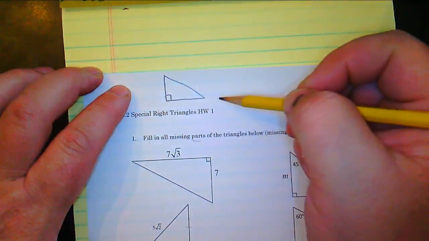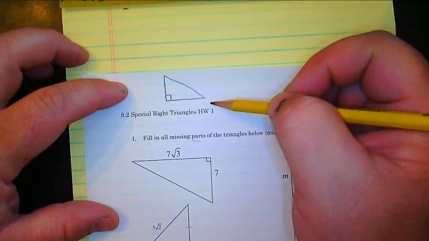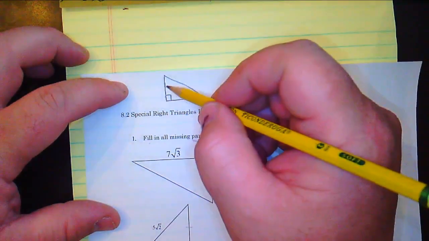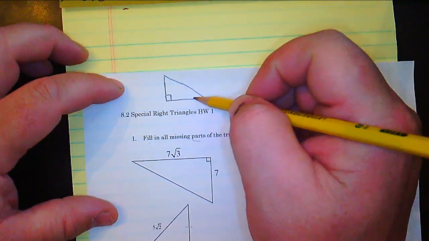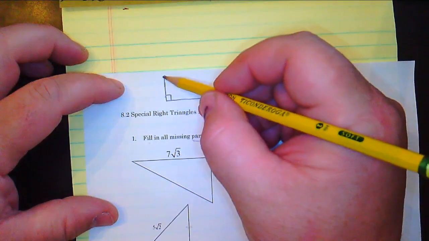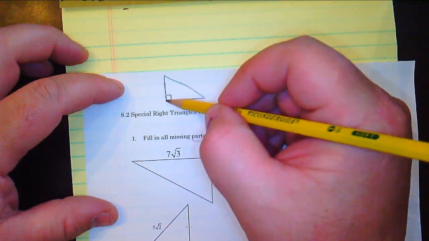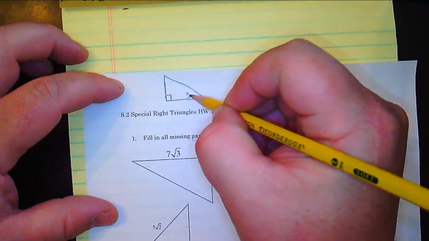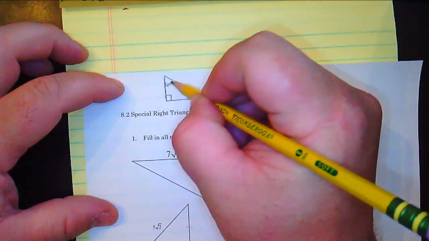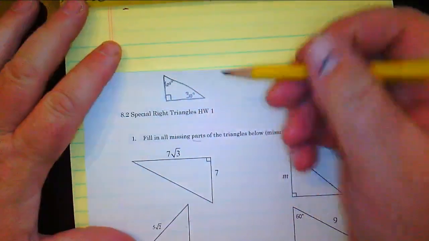The way that you would know which angle's the 30 and which angle's the 60 is the smallest angle will be opposite of the smallest side. So this is the smallest side, you see? It's definitely smaller than this. So if this was going to be a 30, 60, 90, it would be that. Now that's not drawn to scale, it's just a sketch, right?